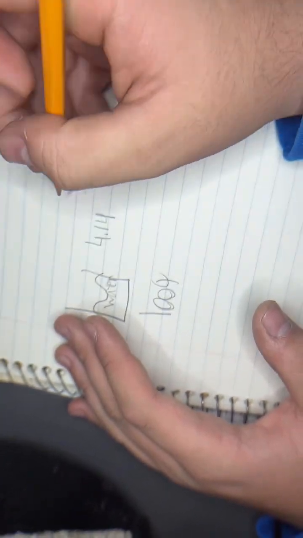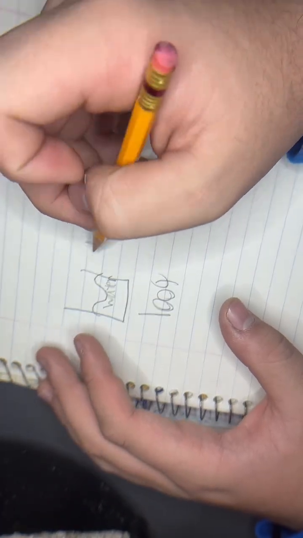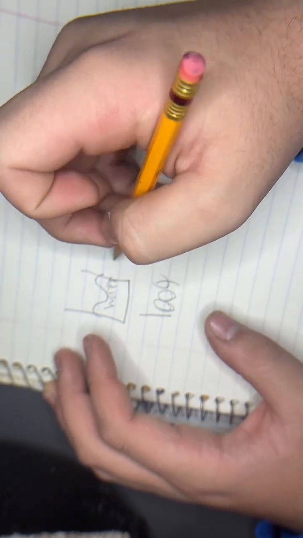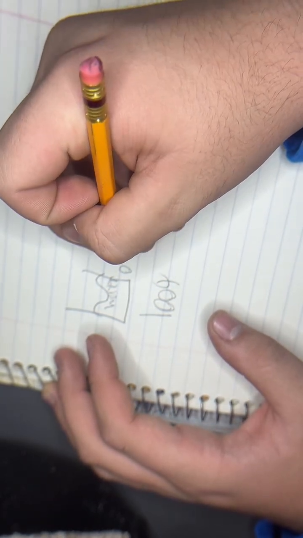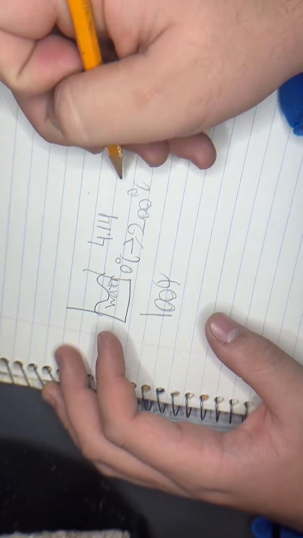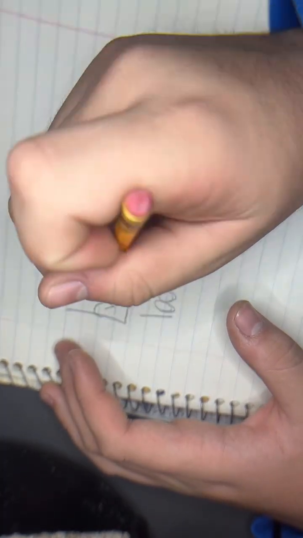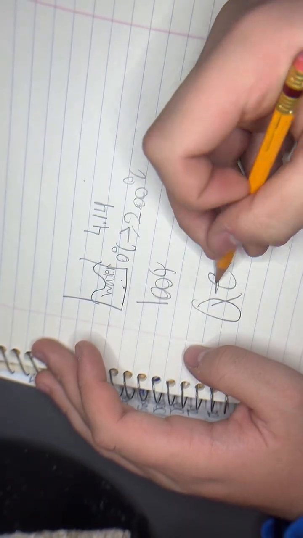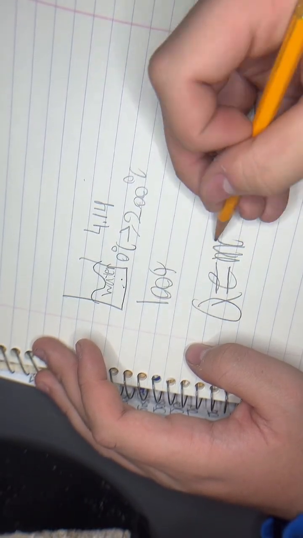That is the specific heat of water. You don't need to memorize that. Now, 100 grams. It's heated from 0 degrees Celsius to 200 degrees Celsius. Now, what is the heat that was gained by it? Easy. You remember our thing.